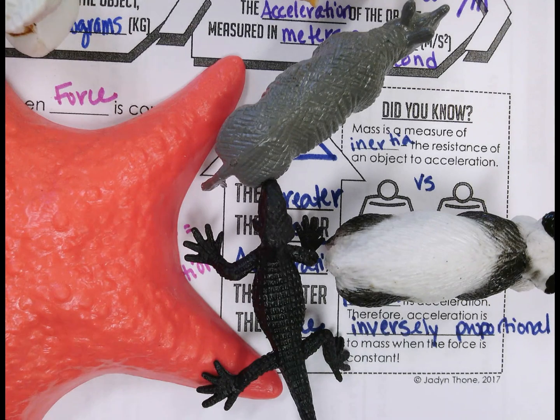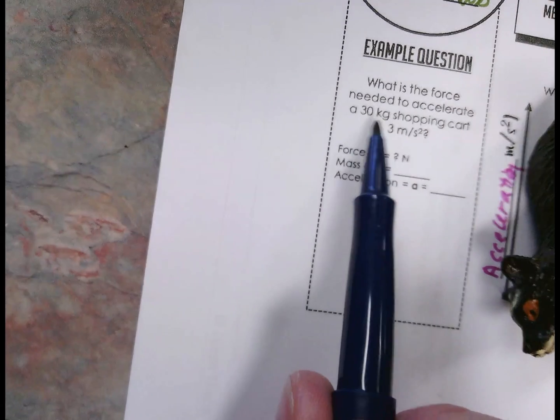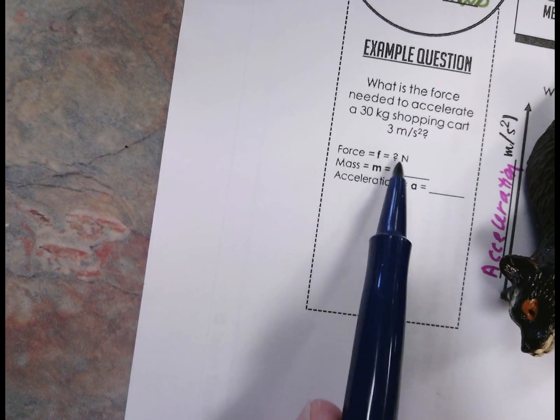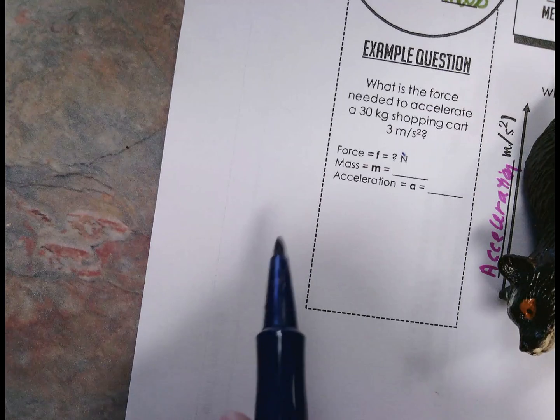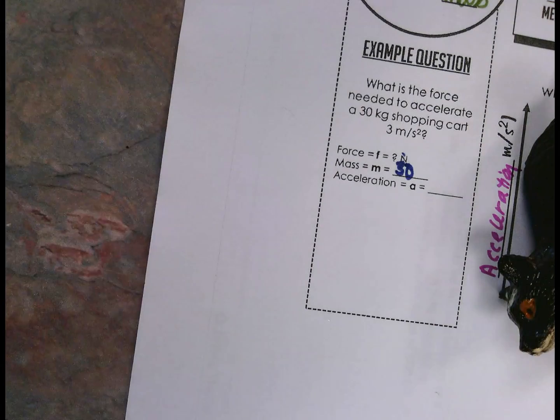Okay, and the one part we did not do yet, let me clear all this away, is this last part, the example question. Even though if you've made it this far in the video, who knows? So example question: what is the force needed to accelerate a 30 kilogram shopping cart at 3 meters per second squared? If we know that force is what we're trying to solve for, it's going to be force equals mass times acceleration. Our mass is going to be 30 kilograms.